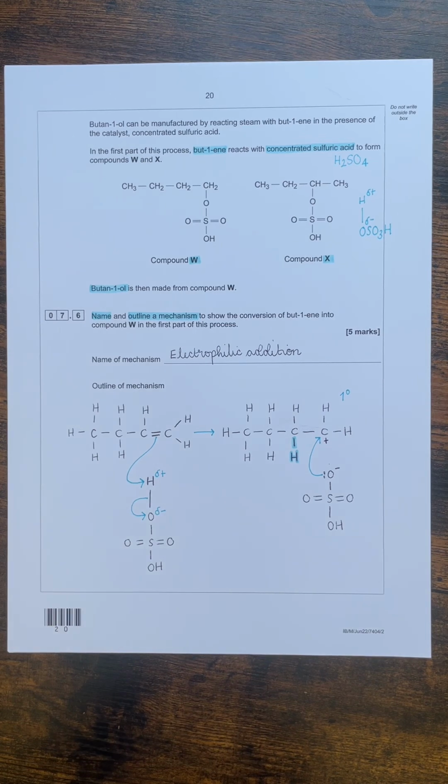Now, compared to calculations, I think these are a lot more accessible 5 marks, a bit less stressful, fewer places for mistakes to be made. Obviously that's partly my personal preference, but you can learn the mechanisms and know the curly arrows and pick up marks fairly easily.